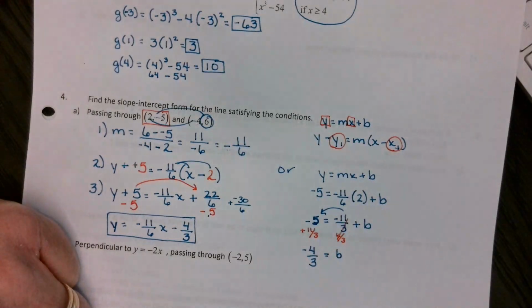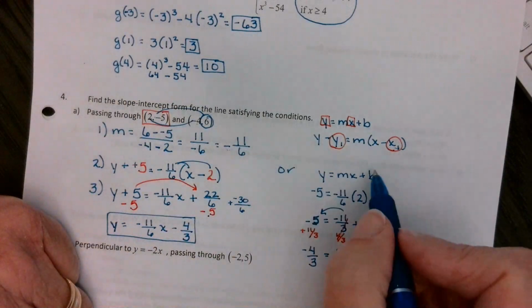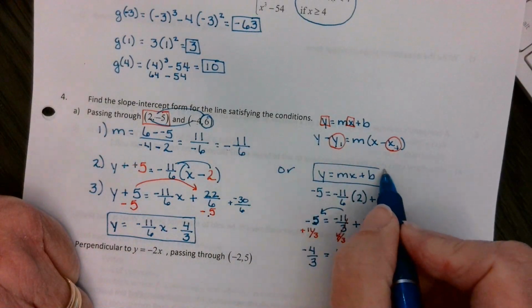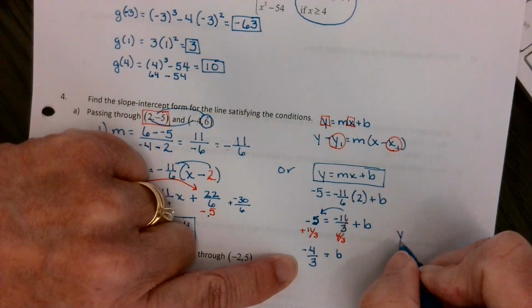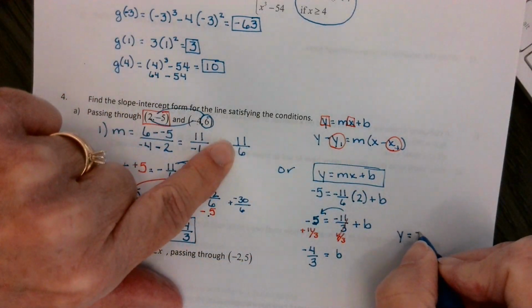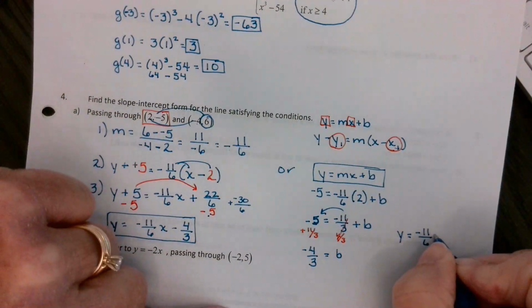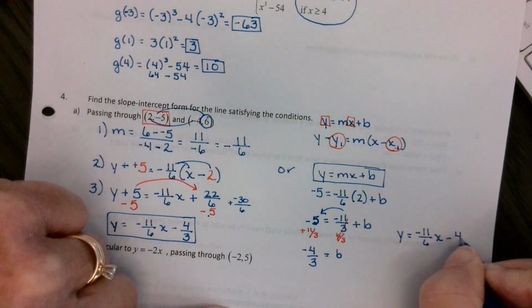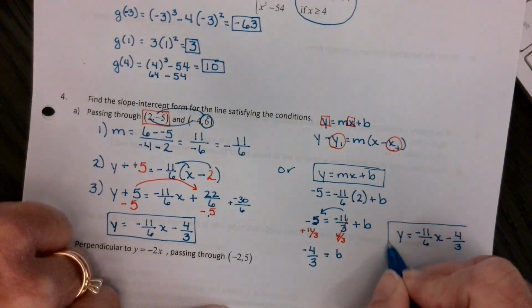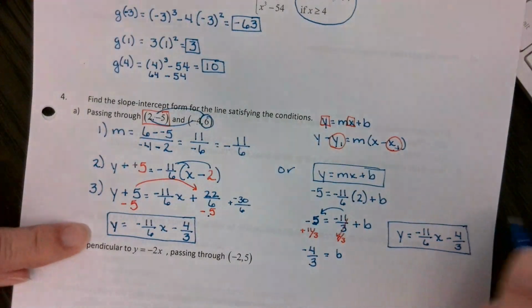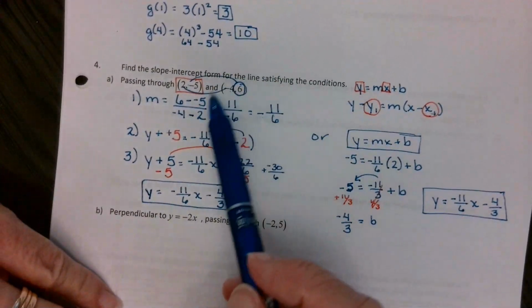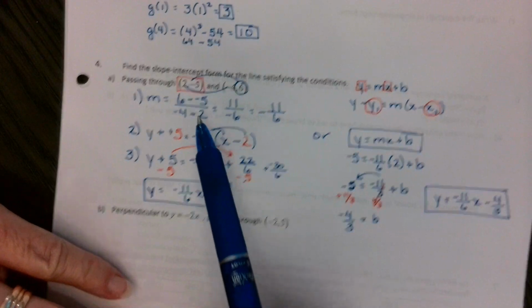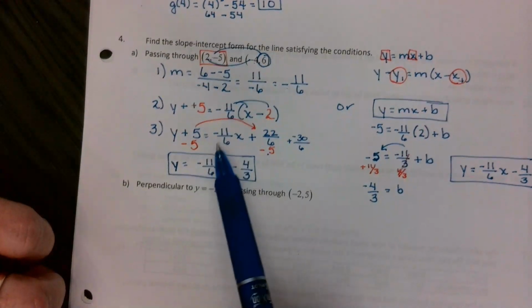Okay, so now you just have to remember what you're doing. You're writing the equation of a line in slope-intercept form. You just found the intercept. We already knew the slope to begin with because we found it, -11.6 x minus 4/3. Notice it's the exact same thing as this. Pick one way only. From here on out, though, we are told to teach it this way here at Pellissippi, so I'm going to teach it this way.